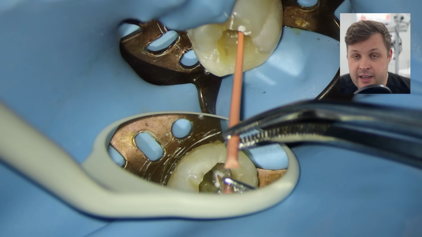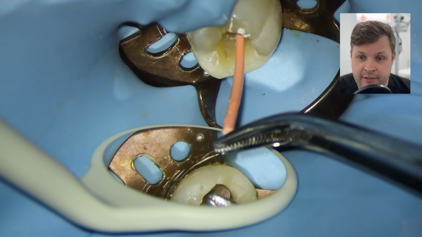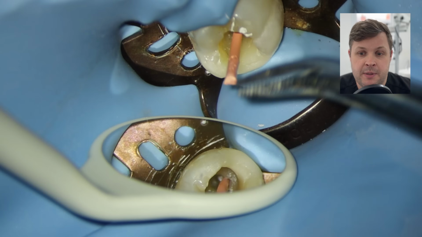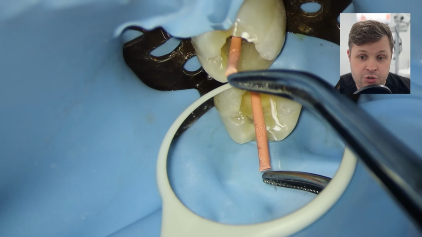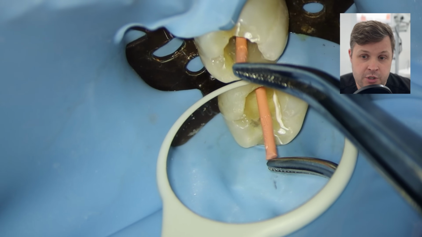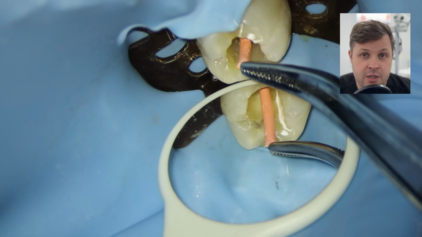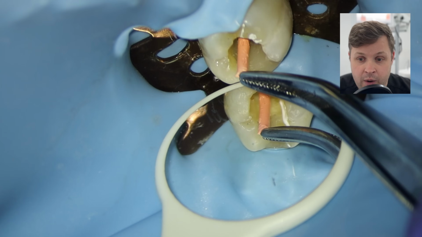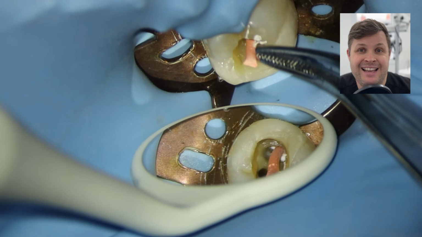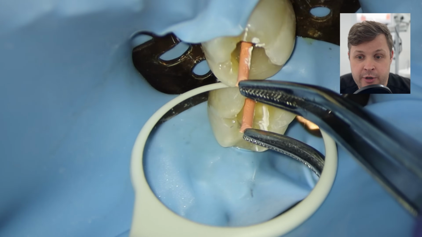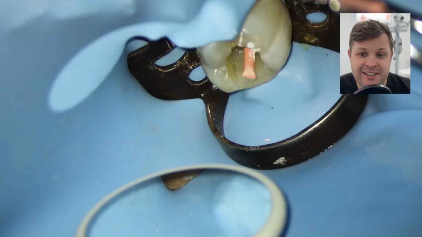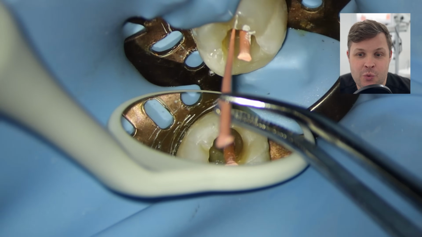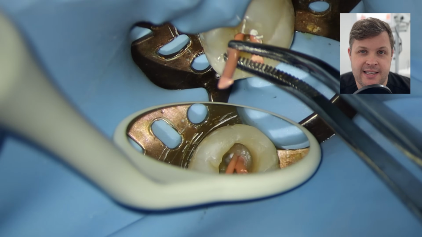And again, like I've mentioned before, we're just going to very gently tap this GP cone to length. We're not going to ram it all the way home. Don't want to risk extrusion. We're just going to push it really nicely to length. And because the distal canal is quite wide, I'm going to place a second GP point adjacent to this master cone, just so we make sure that we have this canal all nice and filled up.